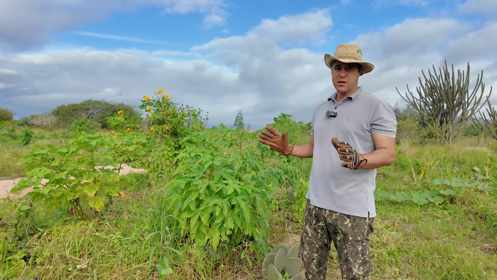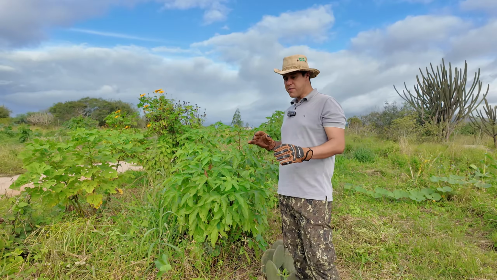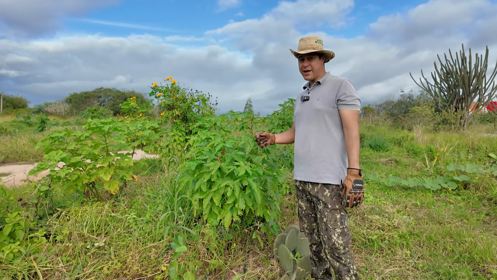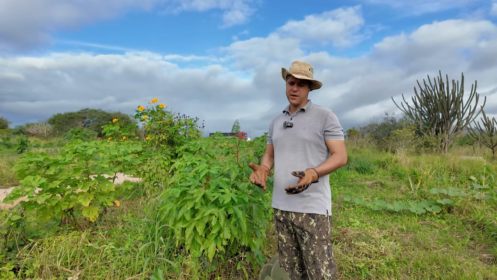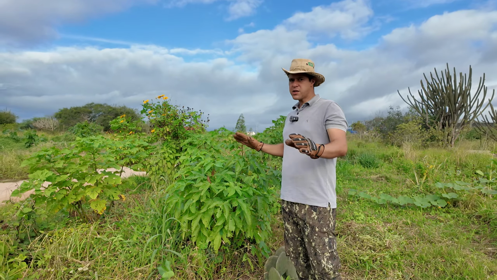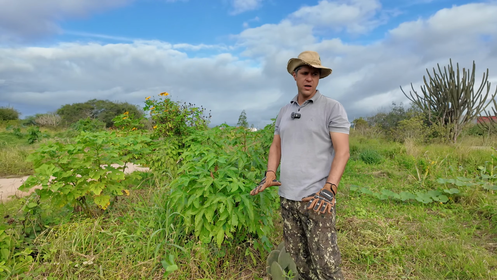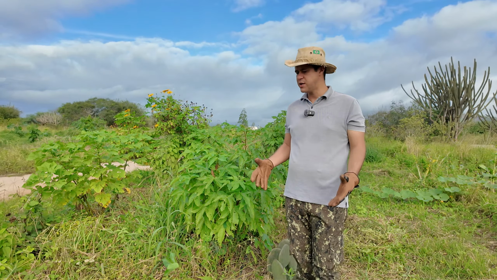I haven't done the management at the right time, and now I'm making a synergy to not lose everything. And I need to use my head to not spend all of my money, because the objective of this area is to restore. I have a big compaction here. I don't have native trees growing fast to restore this area.